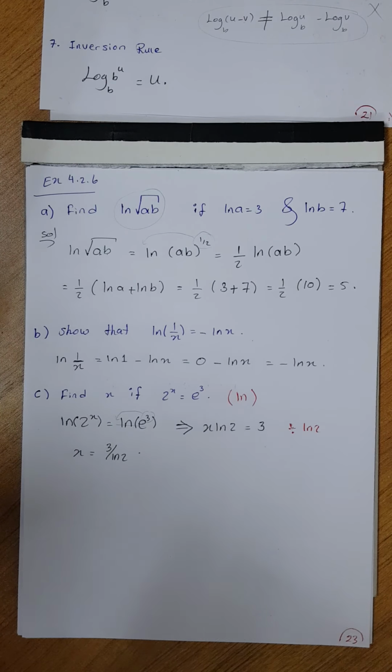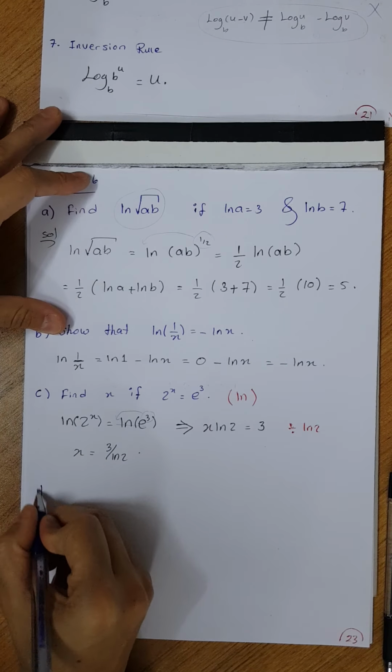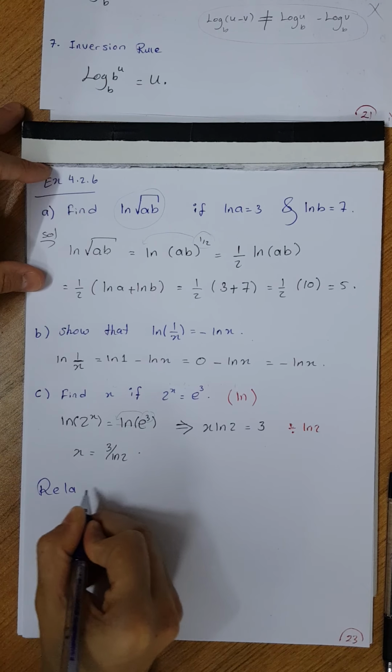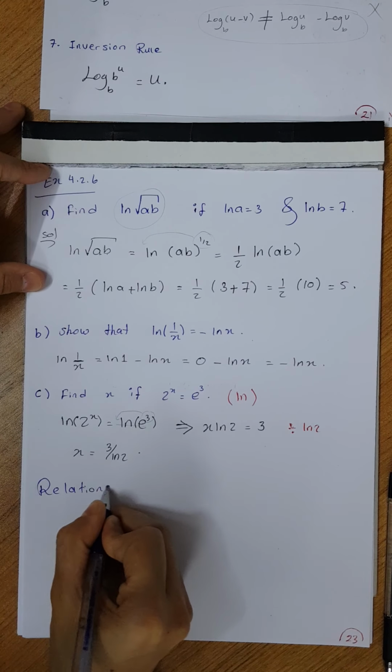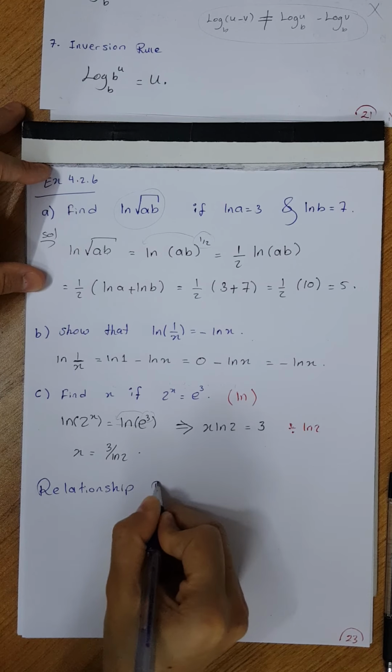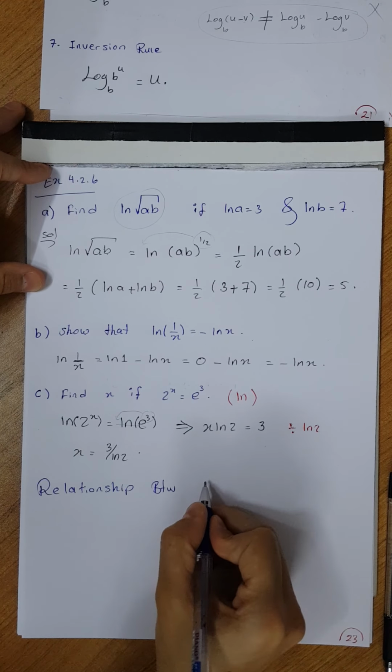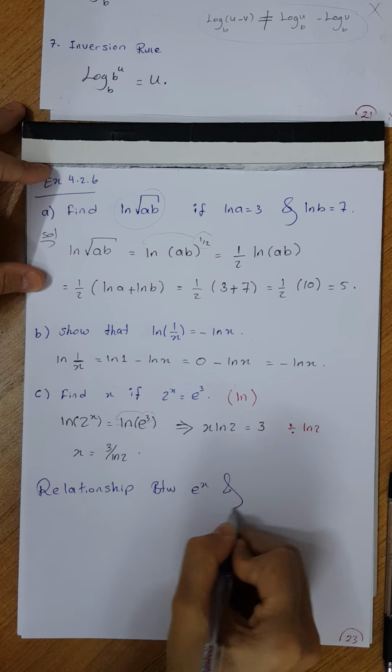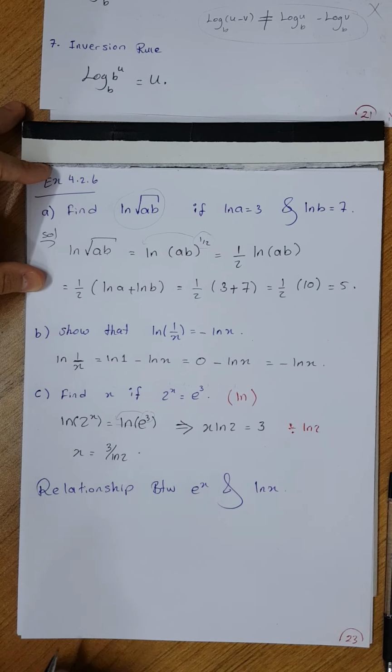This was the examples. We have got a relationship between e to the power of x and ln of x. Let me write the relationship between e to the power of x and ln of x.